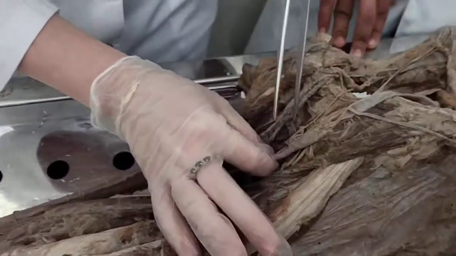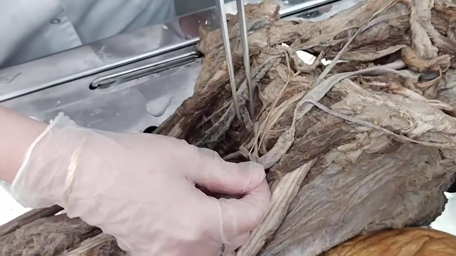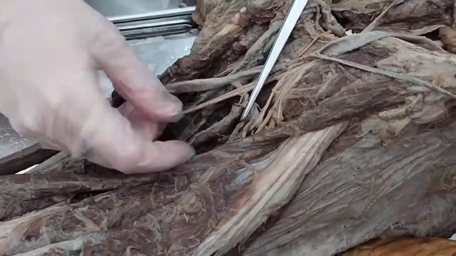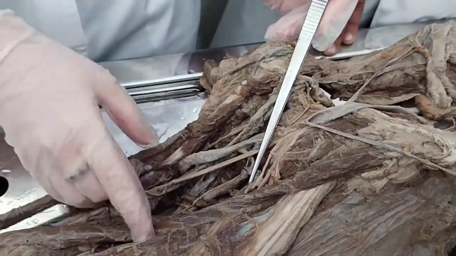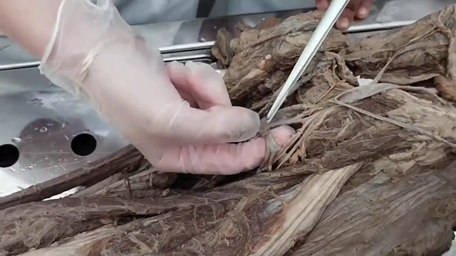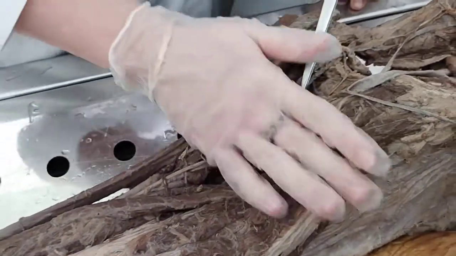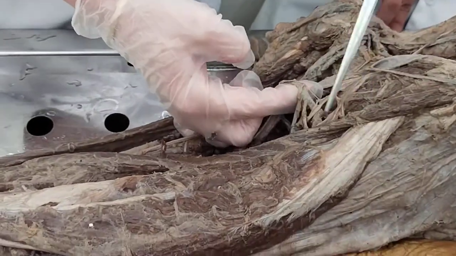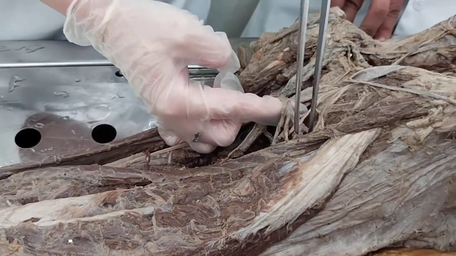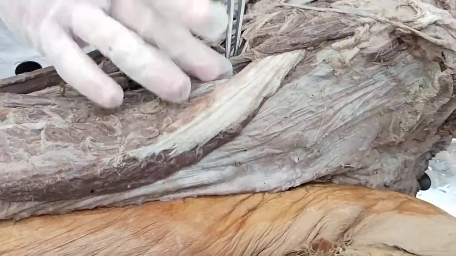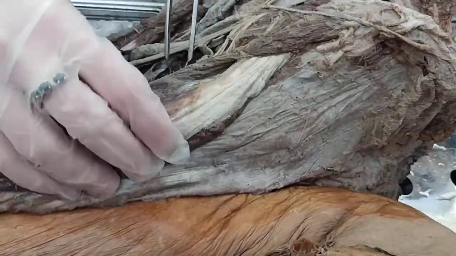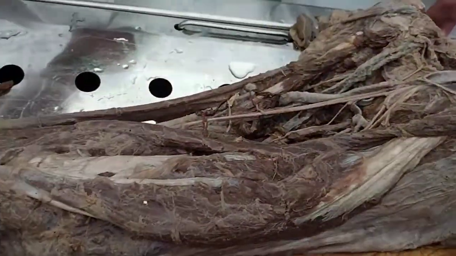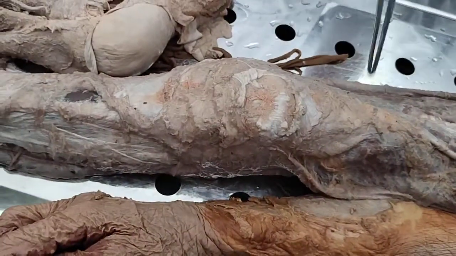The next, medial and lateral circumflex femoral arteries. This is lateral circumflex femoral artery. Usually both of these vessels arise from deep femoral artery. It goes laterally at the level of the neck of the femur, and it gives 3 branches: ascending branch, descending branch, and transverse branch. Transverse branch participates in blood supply of the hip joint. Descending branch goes also downward and participates in formation of arterial network around the knee joint.